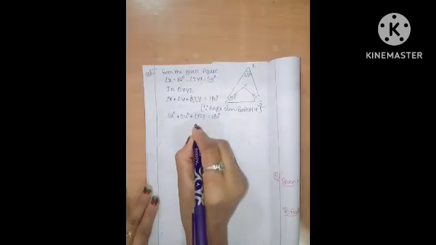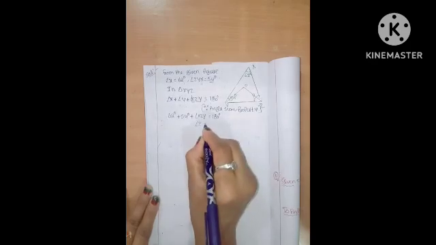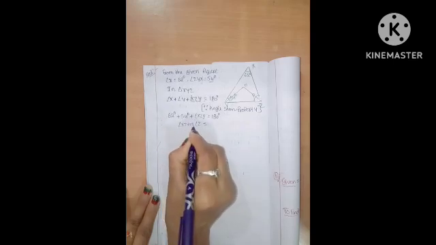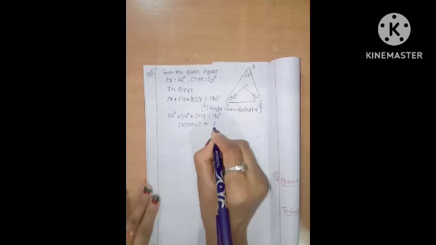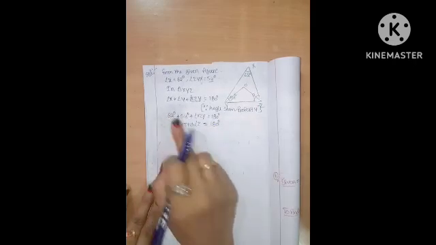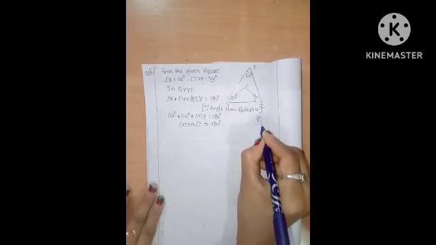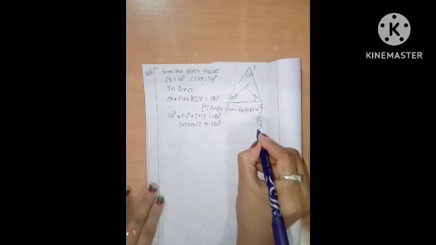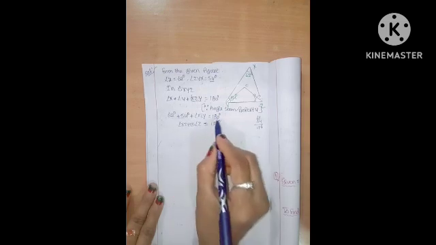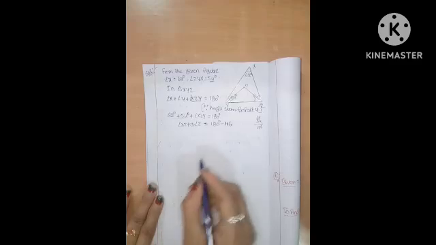Okay. Next we want this one. This is nothing but angle Z. Angle Z is equal to 180 degrees minus the sum of these two terms. How much is the sum? 2 plus 4 is 6, 6 plus 5 is 116 degrees. Before equal, plus 116 degrees moves to the other side as minus 116 degrees.